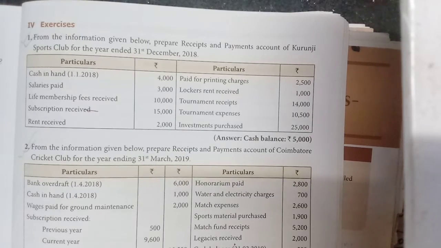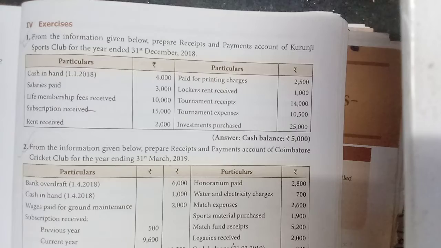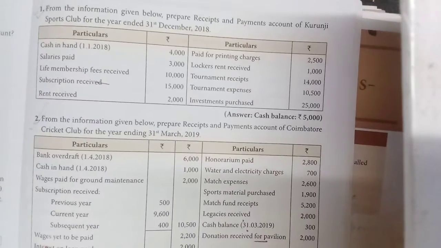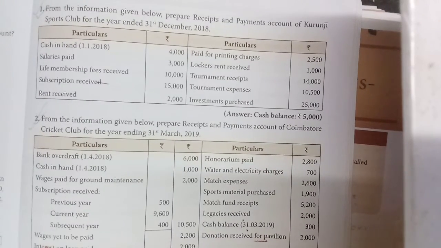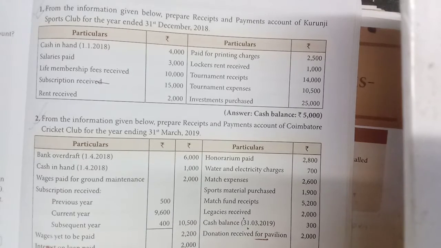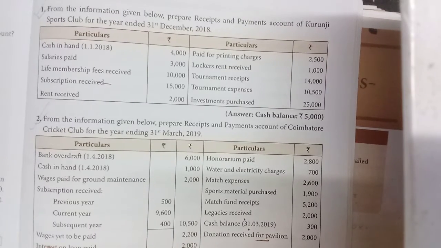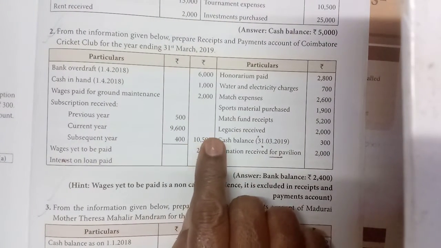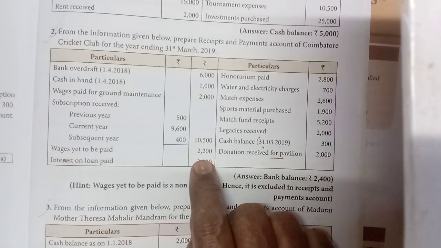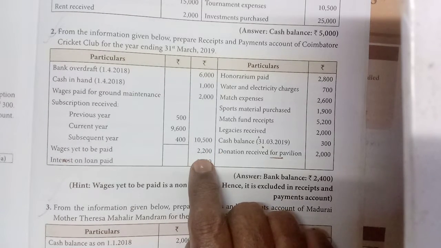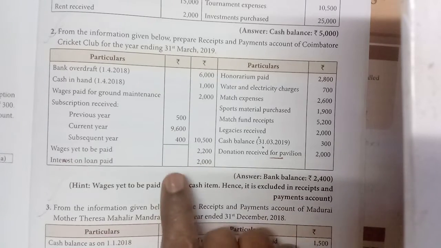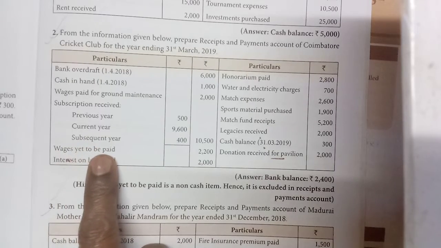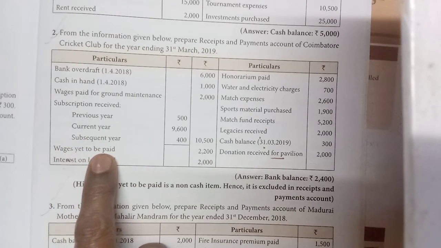Okay, so here you should consider one thing, any non-cash receipt, non-cash payment, that should not be entered. Okay, non-cash payment. In the second problem, all things we have to check whether we have received cash or whether we have made payment. Whether we have made payment means whether we have paid cash. That alone we should enter. Here you see wages yet to be paid. Yet to be paid means we have not yet paid. It is outstanding. We should not take.